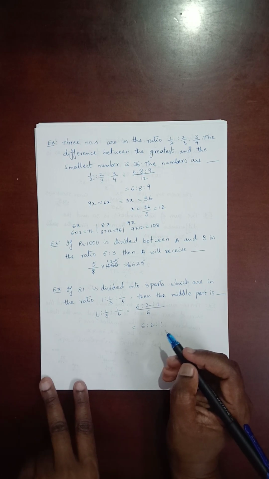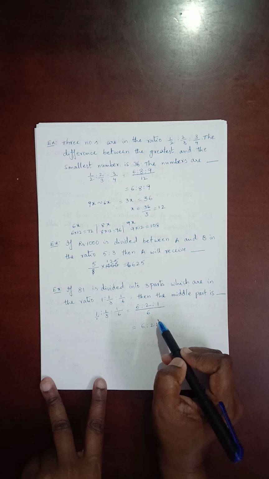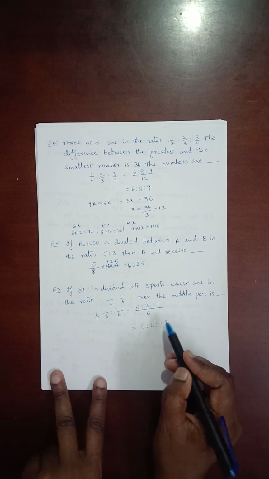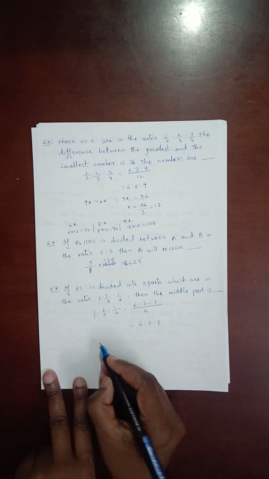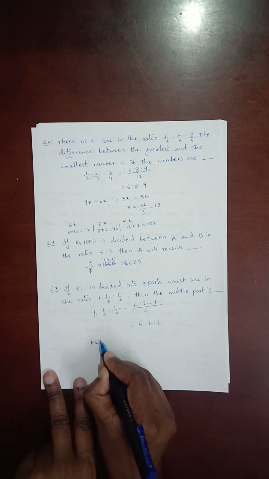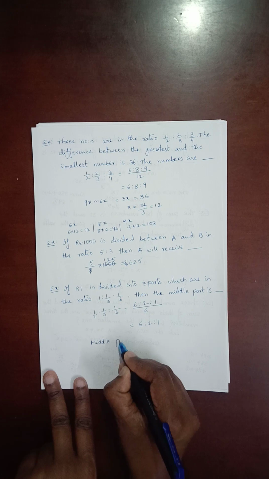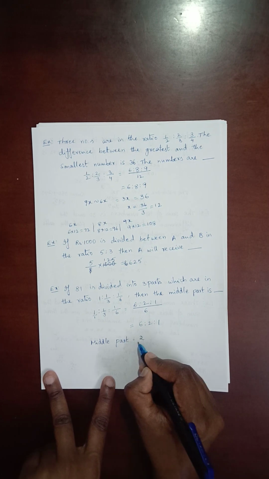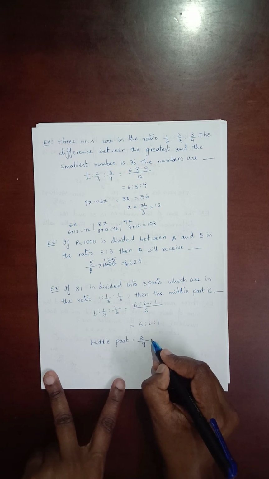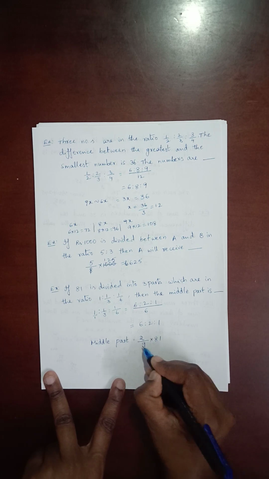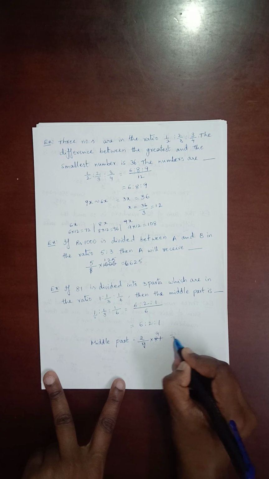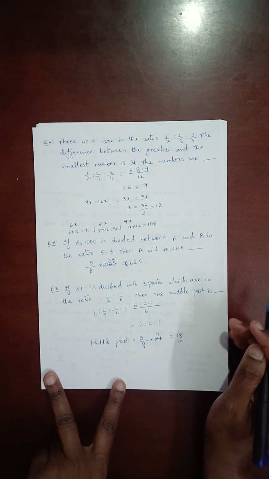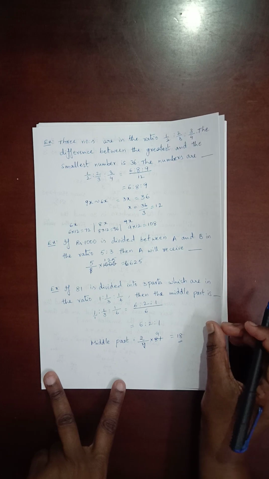So 81 is divided in this ratio, 6 is to 2 is to 1. What is the middle part? The middle part is 2. So the middle part equals 2 times, what are the total parts? 9. 2 by 9 of 81. 9 nines are 81, 9 twos are 18. So the middle part is what? 18. The middle part is 18.